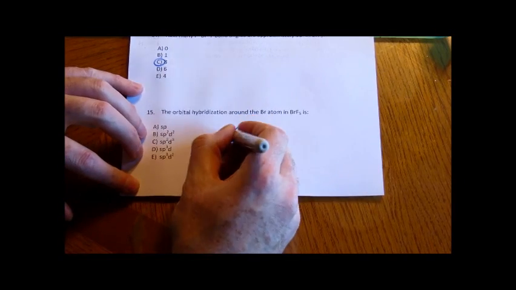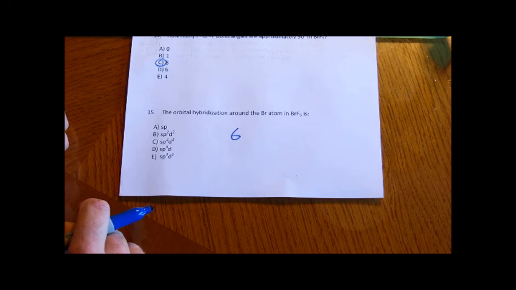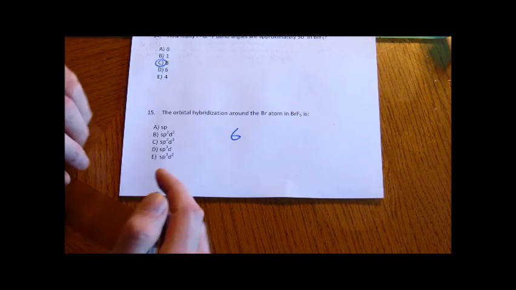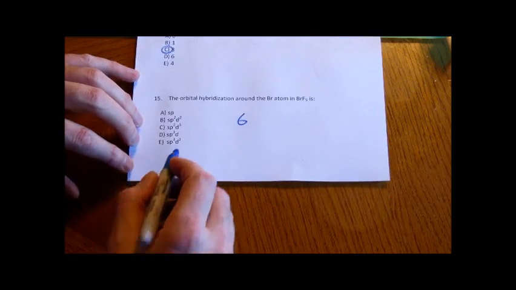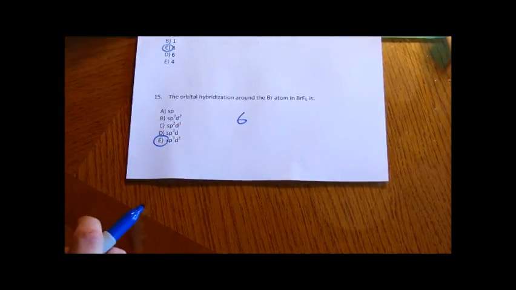What is the orbital hybridization? Well, here what you must do is count electron domains, and there are 6 electron domains in this structure, and so you know that you need 6 atomic orbitals hybridized together to form 6 equivalent hybrid atomic orbitals, and so the only case here is sp3d2, so answer E.